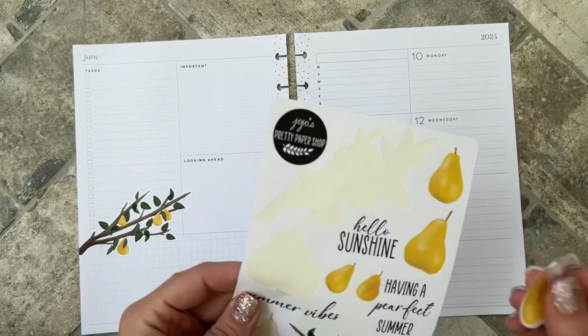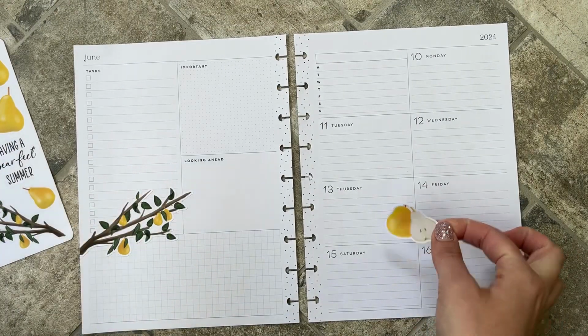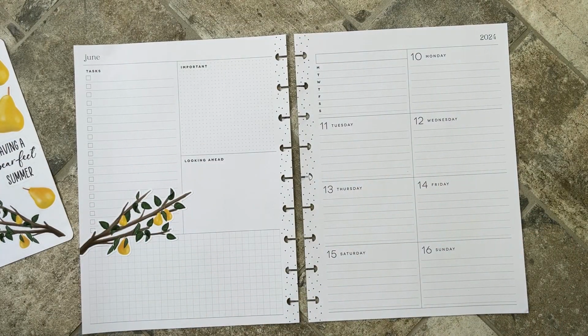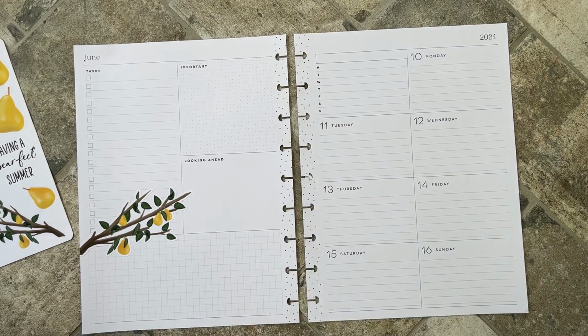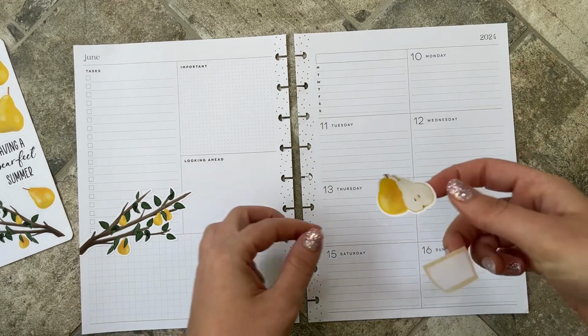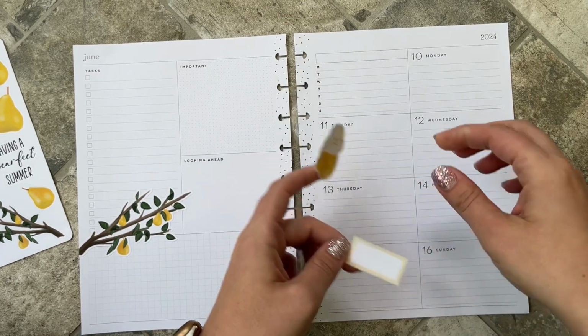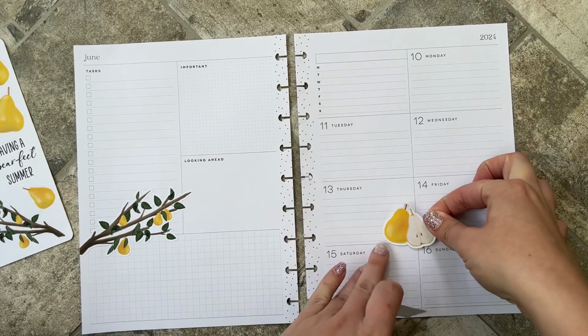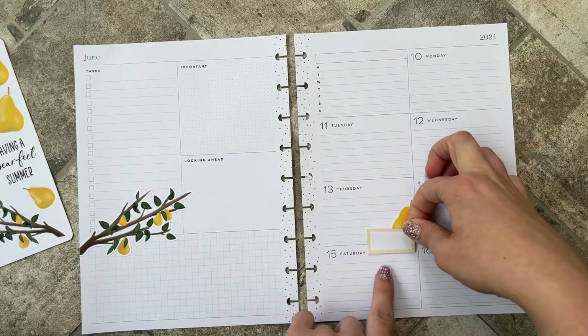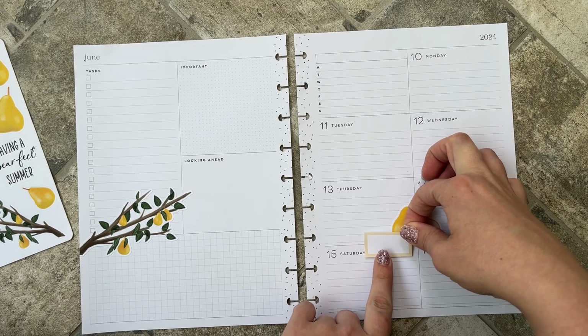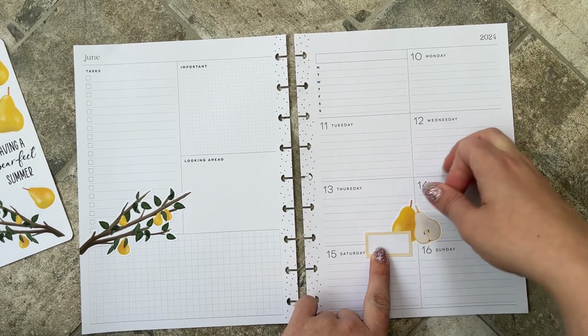Then I kind of want to do like little pairs and then put them on this day with the 13th. But let's see, maybe with the yellow. Actually, I kind of like this other yellow better now that I'm looking. So since the 13th is my official start date, I'm gonna put this more on the 14th so I don't take up too much room. And we'll put this little box here, kind of going into Saturday.